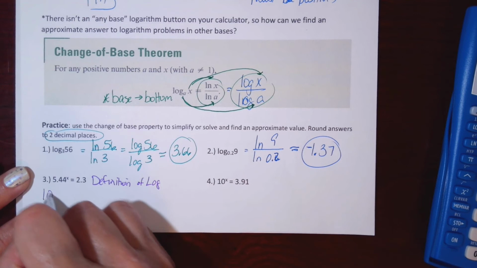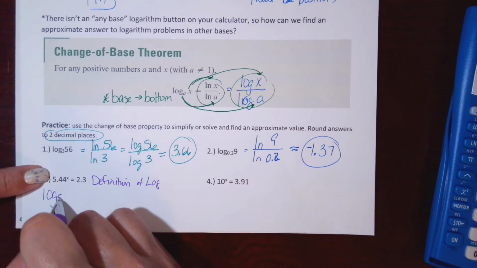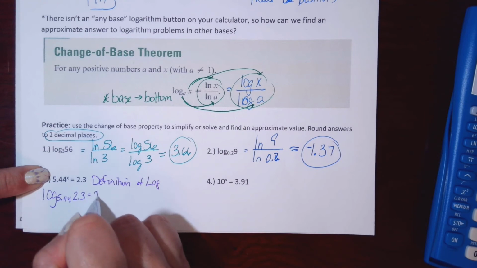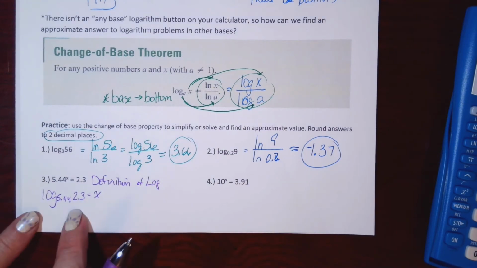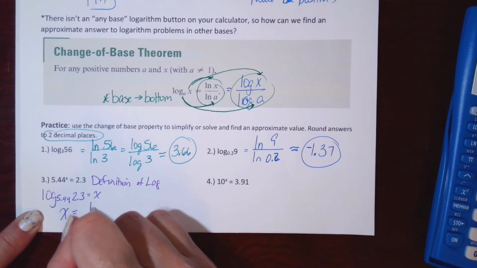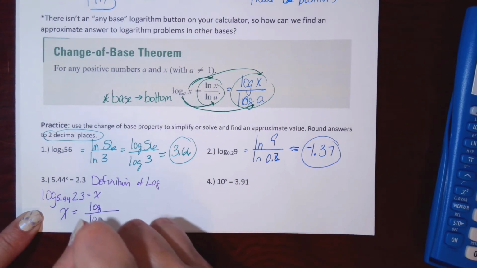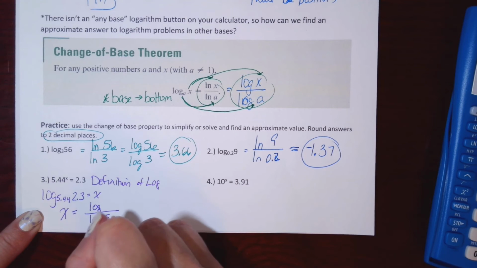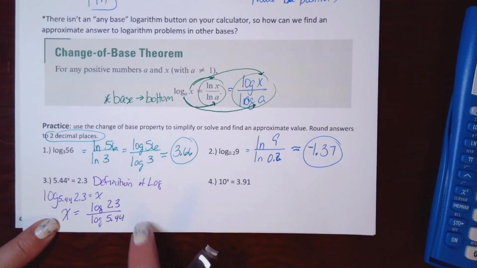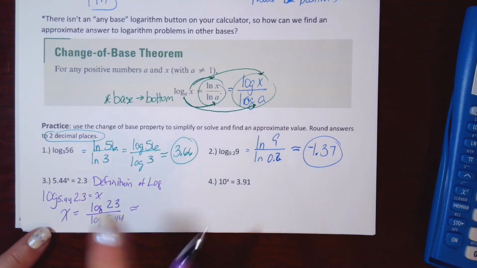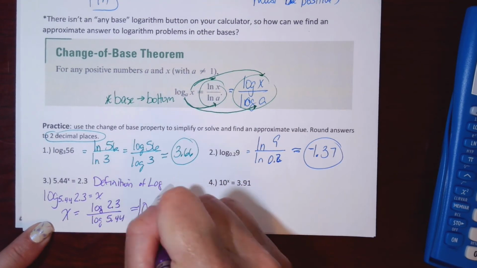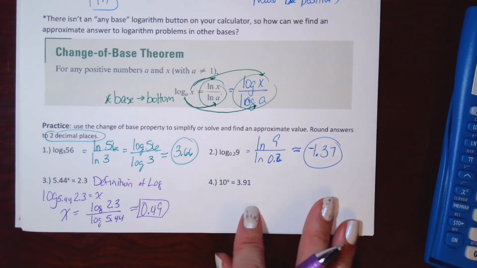Log. What's my base? Well, my base is that 5.44, of the argument 2.3, and I'm looking for that exponent x. So this gives me the log statement that I need to simplify. X is going to be, and then let's go ahead and do common log this time. Base goes in bottom, 5.44, 2.3 in top. I want you to be able to show me this step. No matter what your calculator requires, you need to be able to write this down and know how to set it up. And this is what you should get approximately.